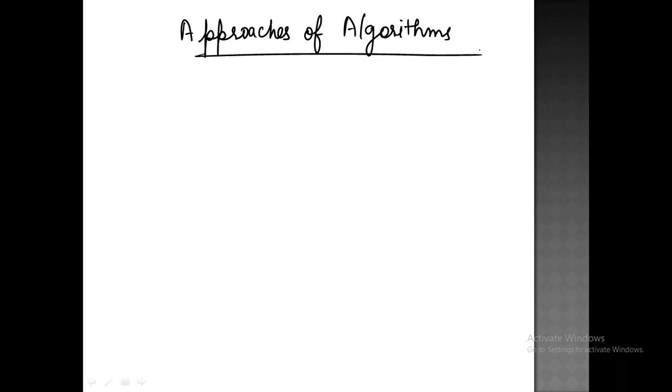Now next point is approaches. What type of approaches of algorithms are used for designing an algorithm? There are following types of approaches which are used after considering both practical and theoretical importance of designing of an algorithm. The first approach is brute force algorithm.